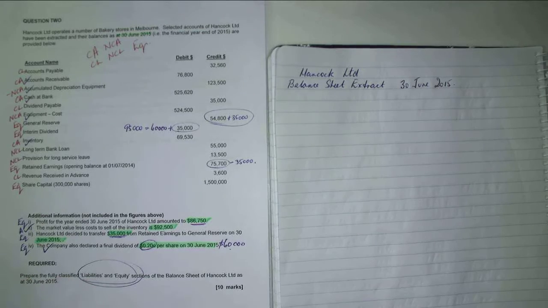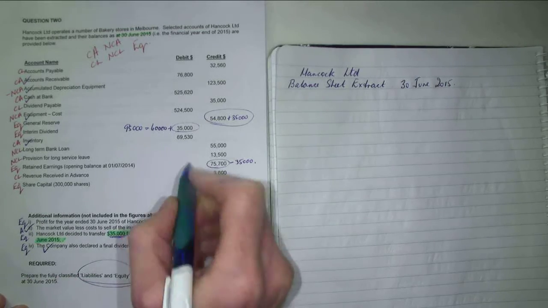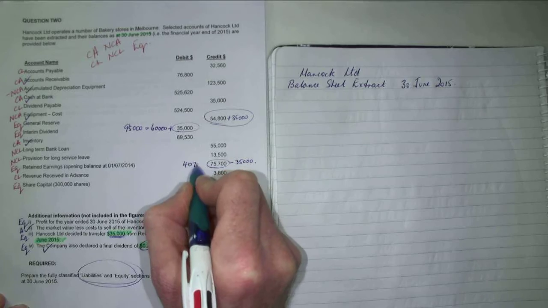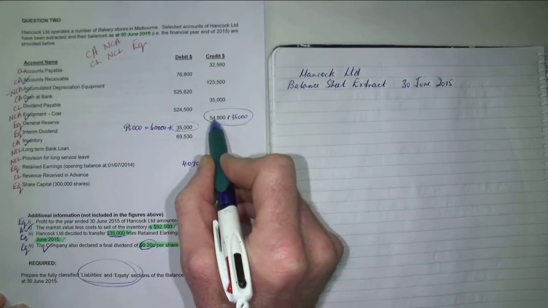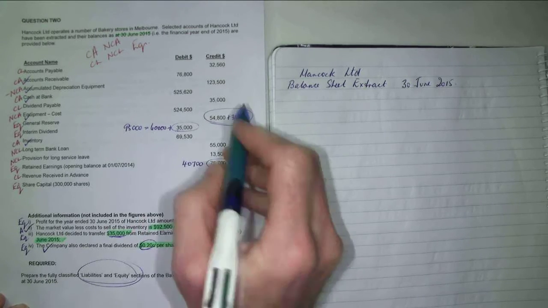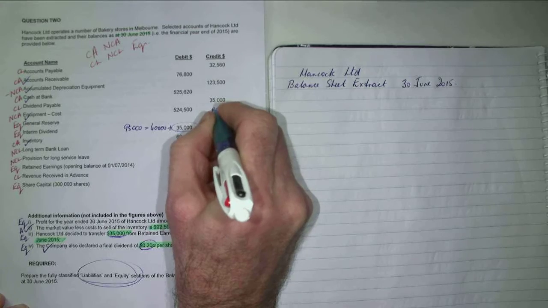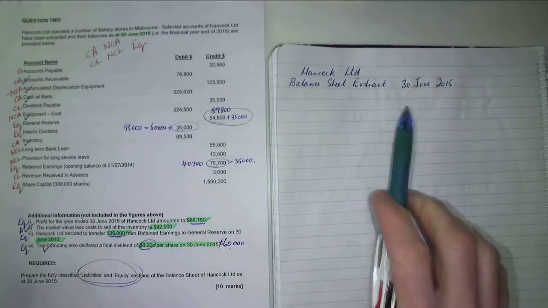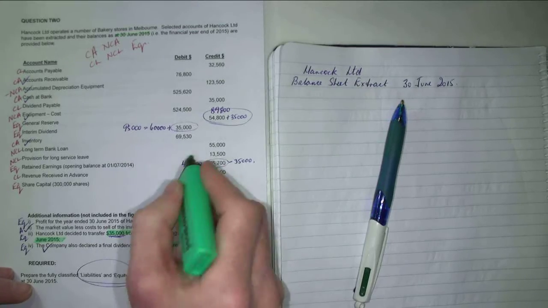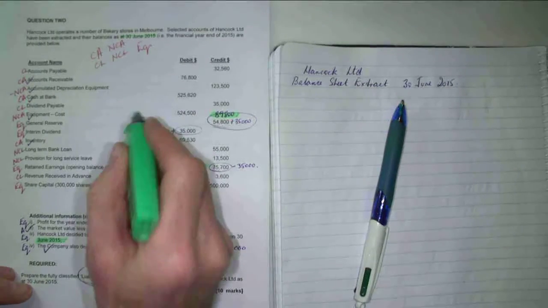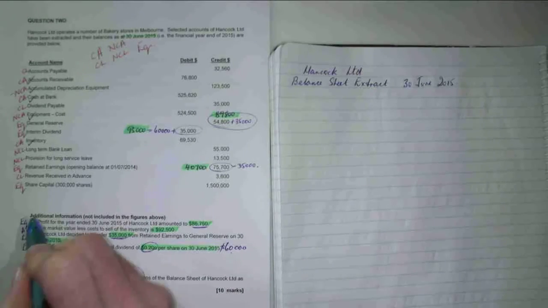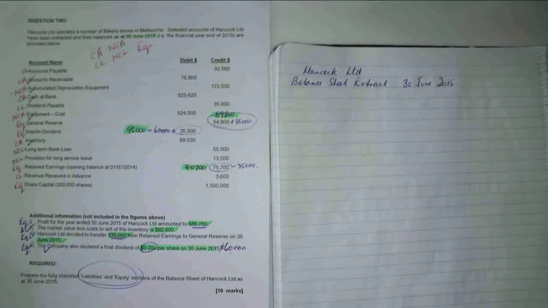Okay? So let's just do that calculation. That will make it 40,700. And this one will be 89,800. Okay, so they're the figures that I want to include. So I'll just highlight those. And that then takes care of my two other items. I've still got my profit that I've got to include somewhere.